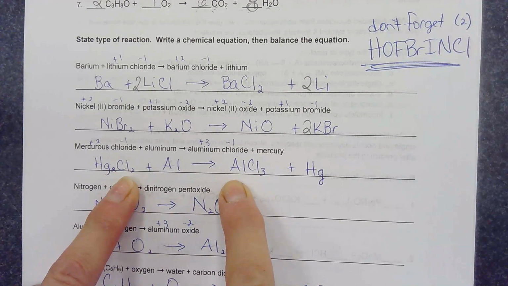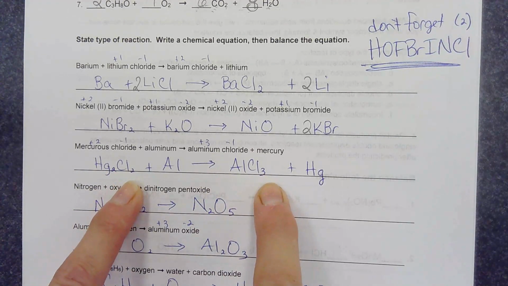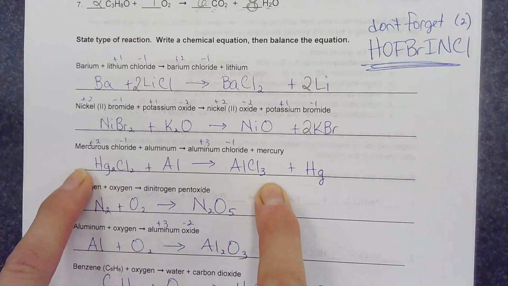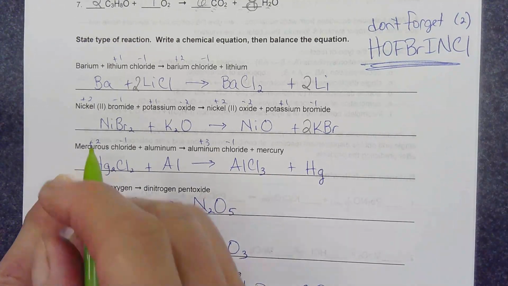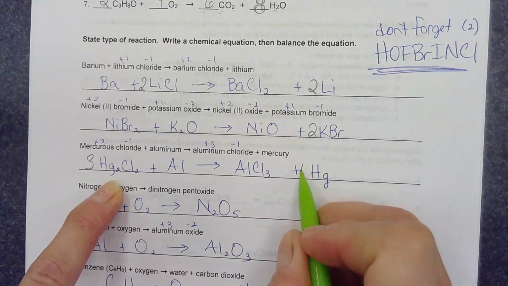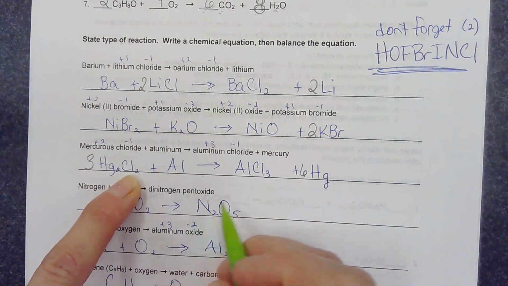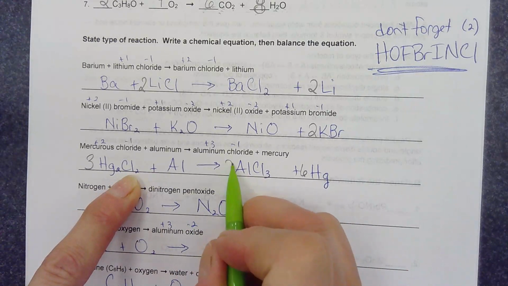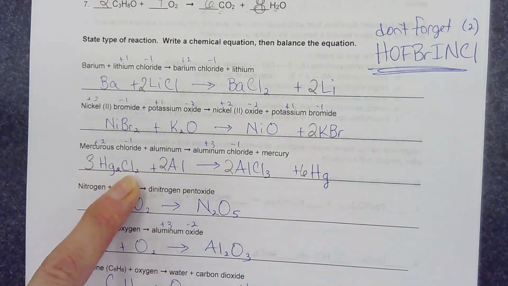That's still not going to balance. A 3 and a 2, the only way you're going to get that to balance is to make a total of how many? 6. So what are you going to have to put in front of this? A 3. So you're going to have to put a 3 here that made 6 mercuries, 6 mercuries, 6 chlorines. What do you put here? 2 and then 2. Okay?